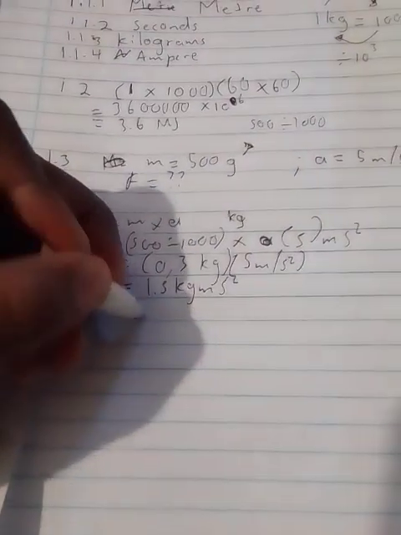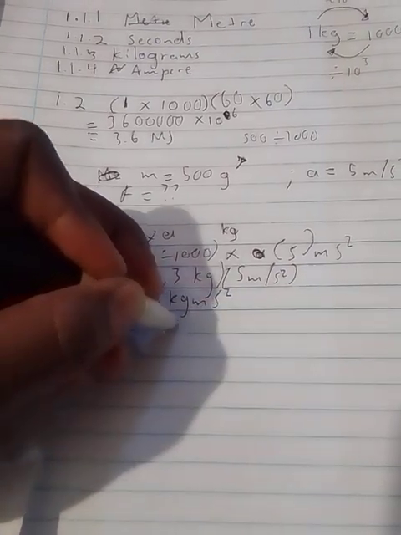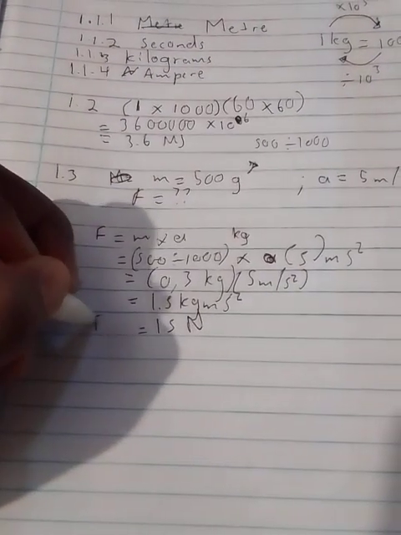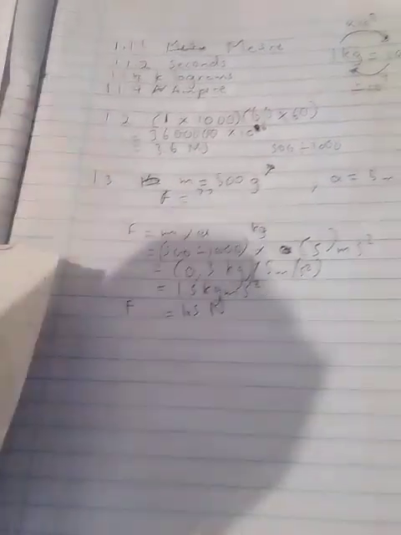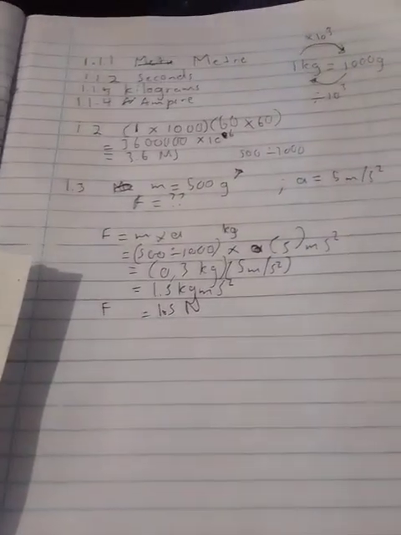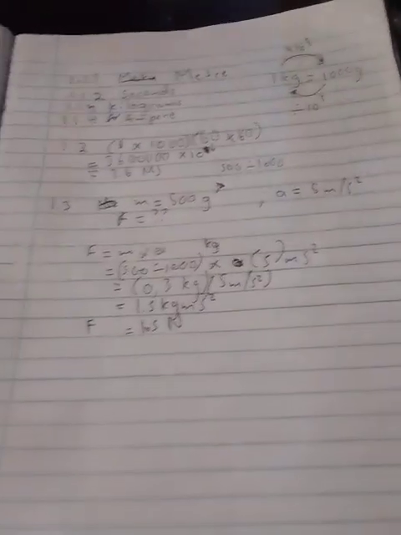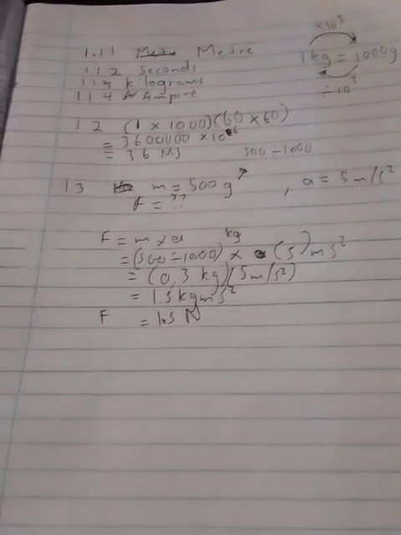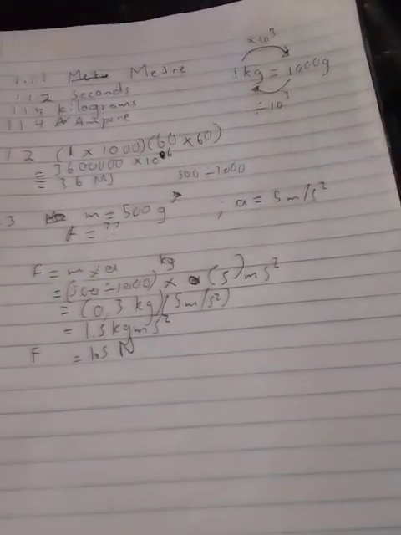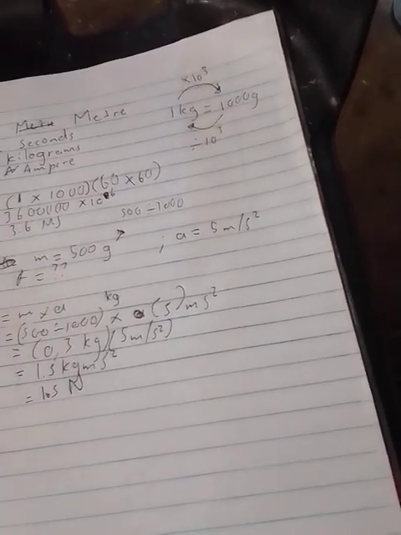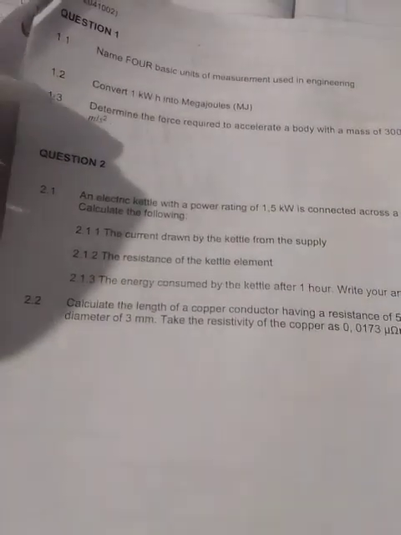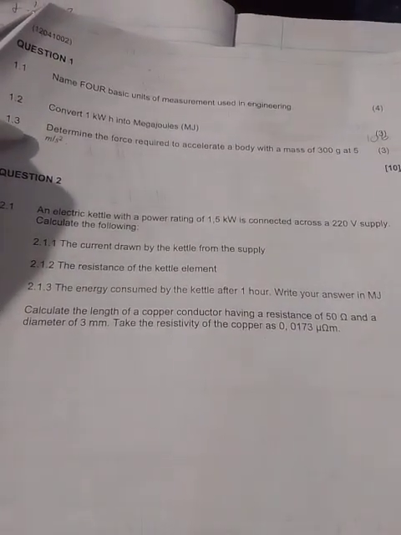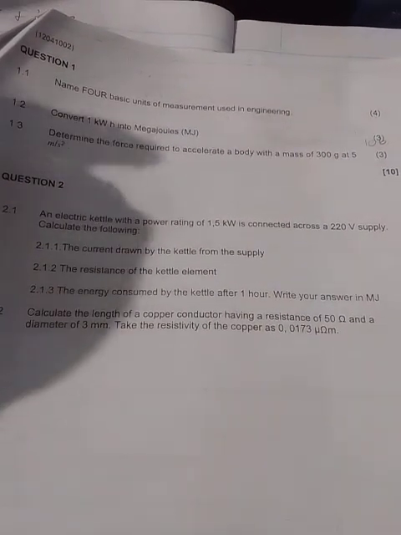So the final answer will be 1.5 Newton. So force is equal to 1.5 Newton. This is how you do number 1.3. You are done with this question. I hope you understand that.